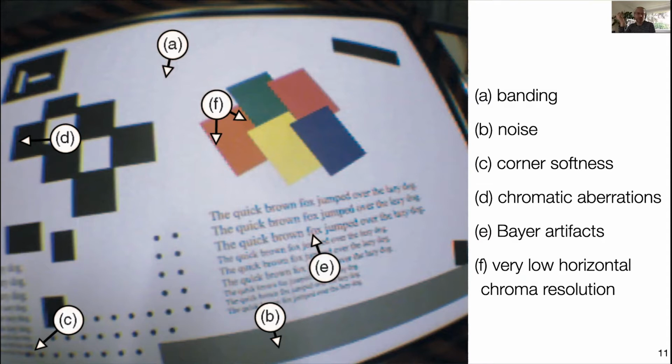So, here when we just look at a camera image, we see banding artifacts, we see noise because of the camera, we see certain corner softness, so blur, we see chromatic aberrations. So this is usually these slight rainbow effects. We see effects that result from the Bayer pattern, which is the color filter, which is part of the camera. And we see a different chroma resolution, so that colors, compared to intensities, have a different resolution.